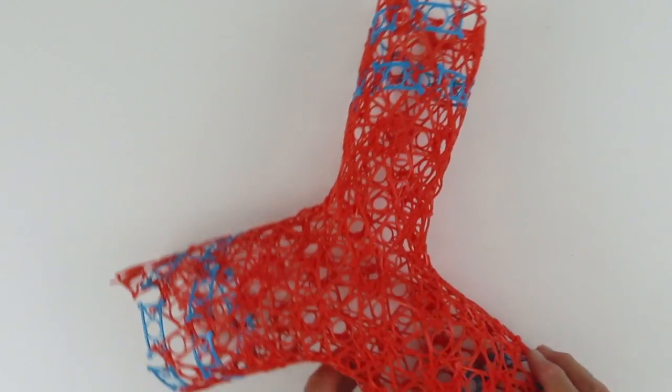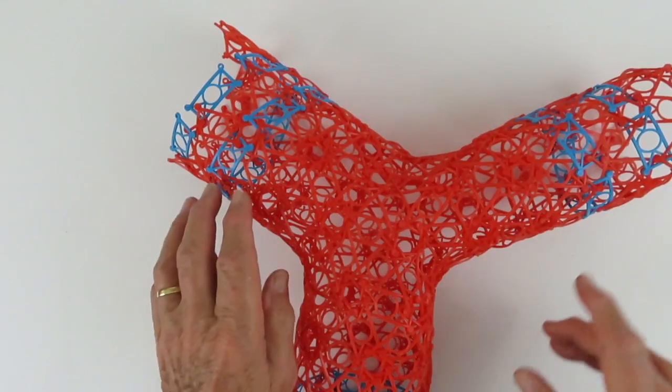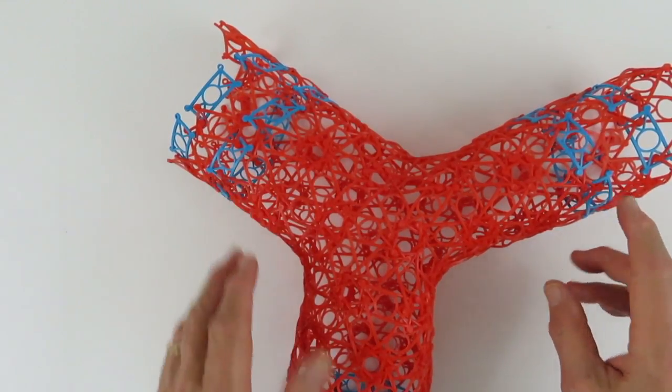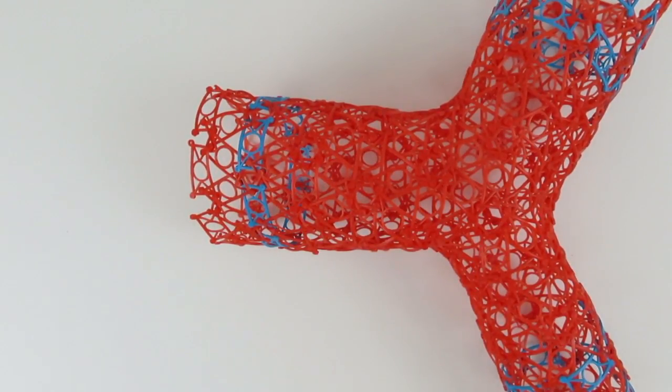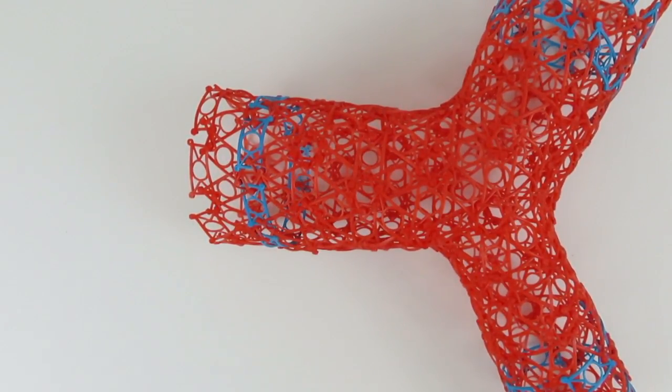So two of the exits are pitched, and one of the exits is banded. That's rather interesting.